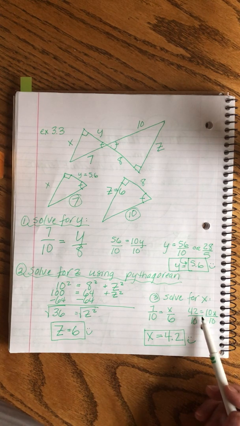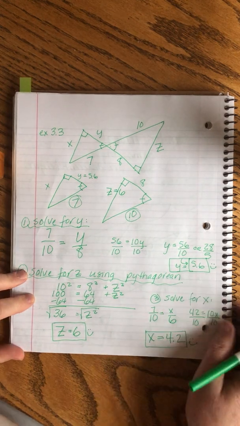Okay, we have two more similar triangle problems to do. Example 3.4.